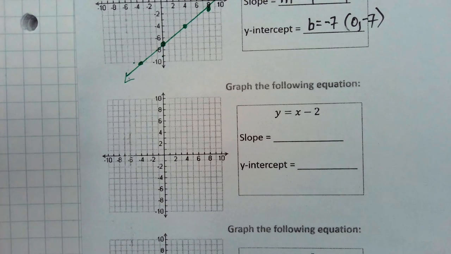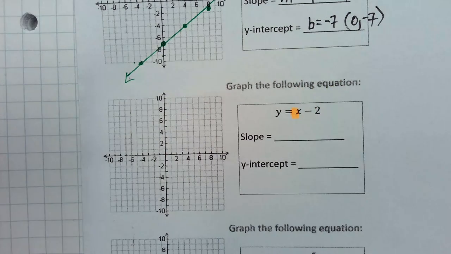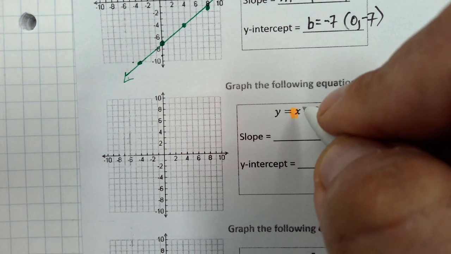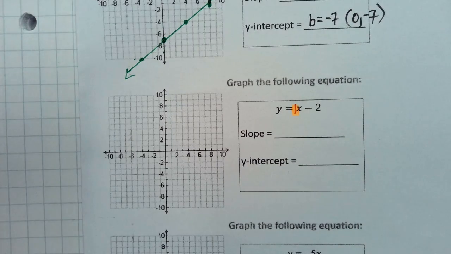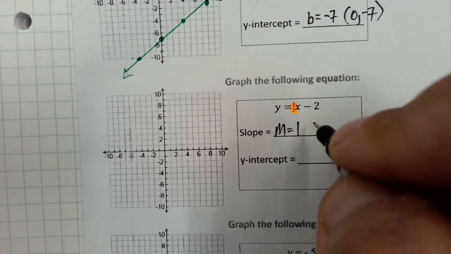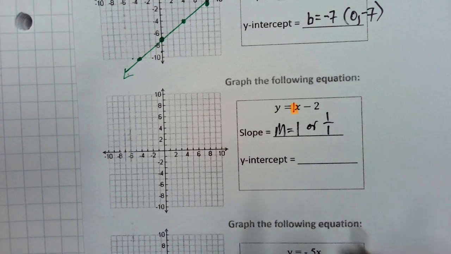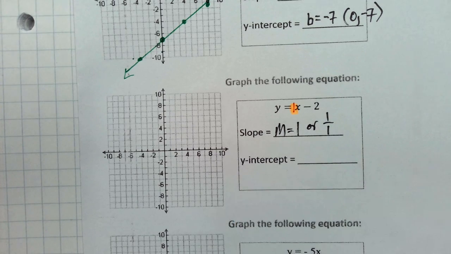Okay, so let's figure out the slope and the y-intercept on this one. The thing that's tricky here is the slope. Because the slope is the coefficient for x, right? But I don't see anything. It's 1 though. We go by that rule. If you don't see a coefficient for a variable, it's either 1 or -1 depending on if it's positive or negative. So +1. So I'm going to write the slope as 1. And 1 as a fraction is 1 over 1. So if you don't see a number in front of x, the slope is 1. Or if it's negative in front of x, -1.